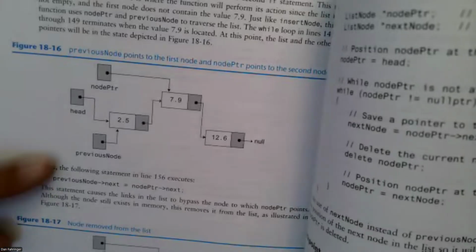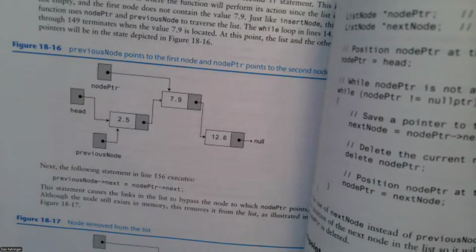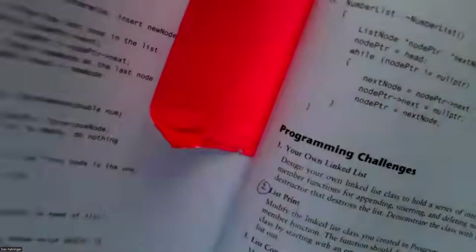So those exist. And then the book talks about inserting, and so did we. We talked about deleting, but you notice that one topic after another, we have pointers and node pointer and previous node and so many different things going on.